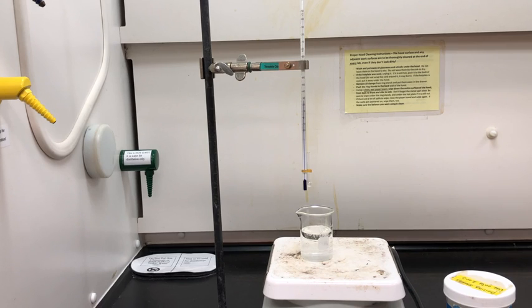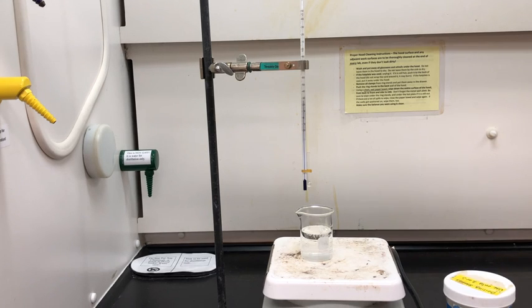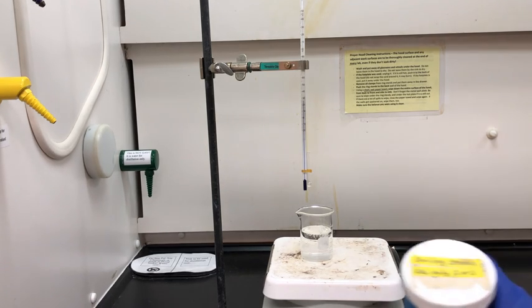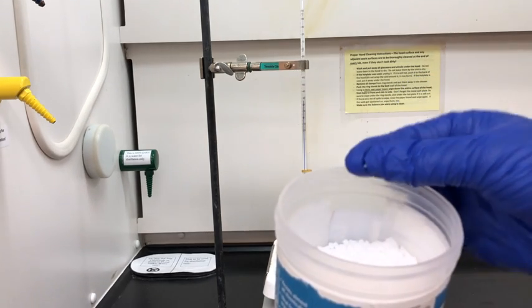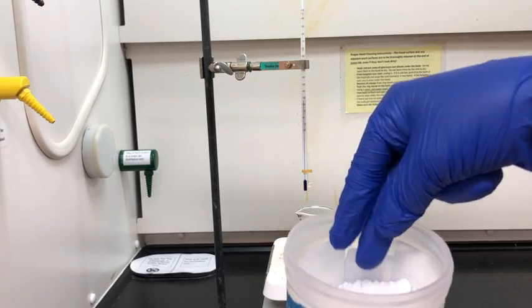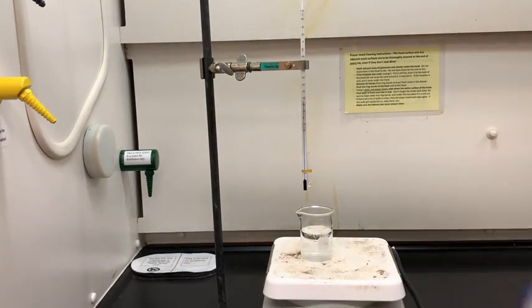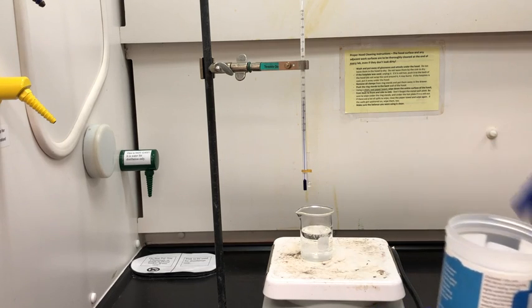Next, we're going to add 2 or 3 boiling stones to our beaker of water down below. Boiling stones just ensure that our solution doesn't boil over. So here you can see the boiling stones. They're quite small. They're made out of a material that doesn't react with anything that we would be using in the lab, so they're really useful.